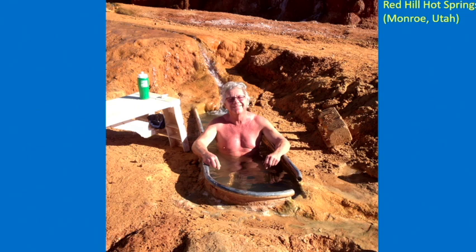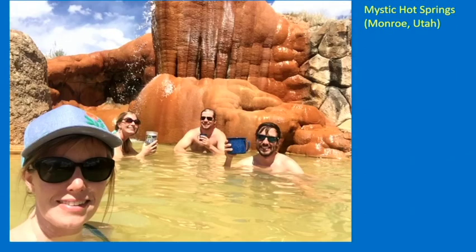And there's a happy guy. He's almost as red as the rock around him. Here's another happy gal. It's Emily, our daughter. This is at Mystic Hot Springs. Also travertine, that red travertine. And there they have like one big pool, and they have a bunch of bathtubs. And Will's been there with us.